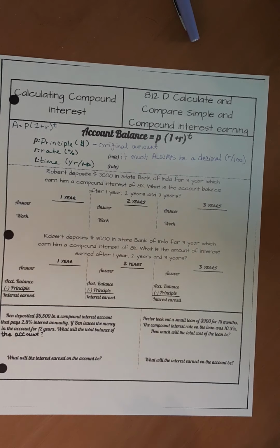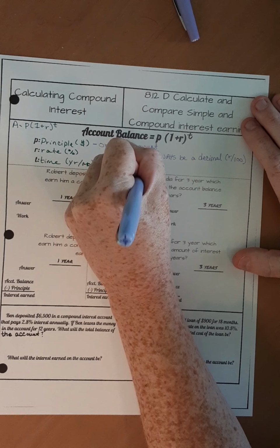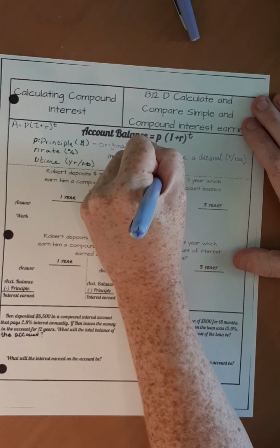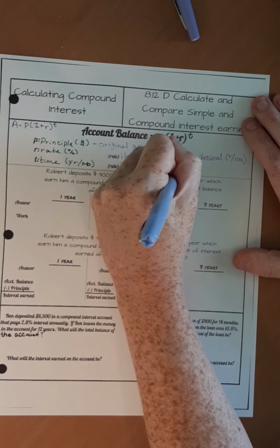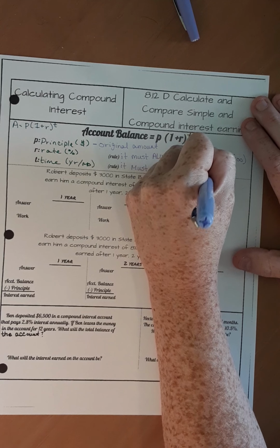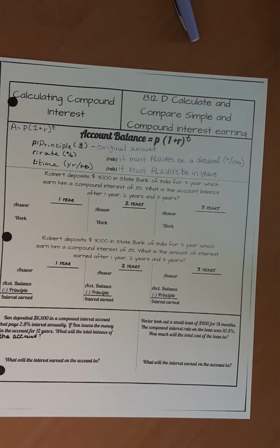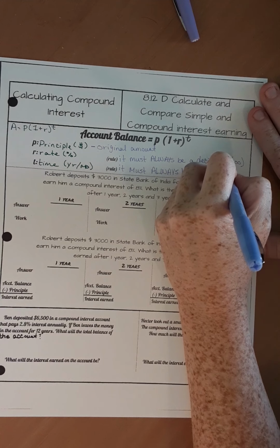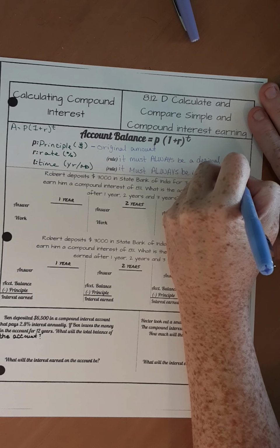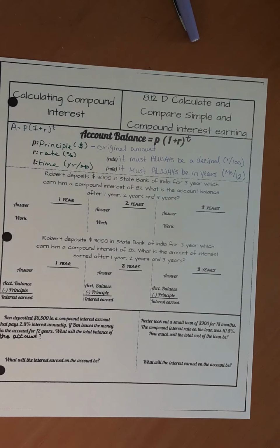What's our rule for time? It must always be in years. And what are we going to do if they give us months? We're going to divide the number of months by 12. Perfect.